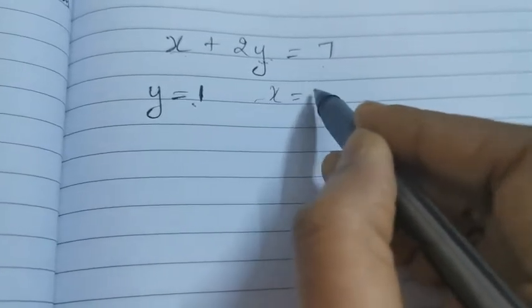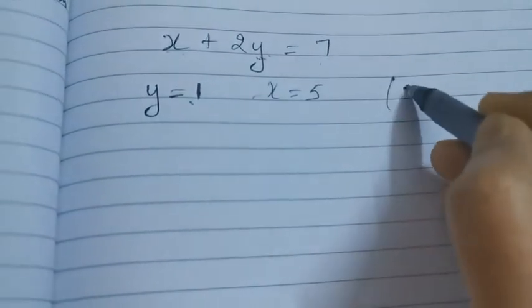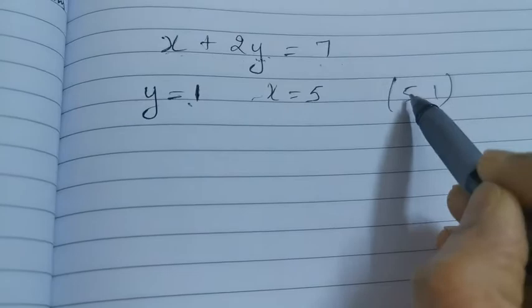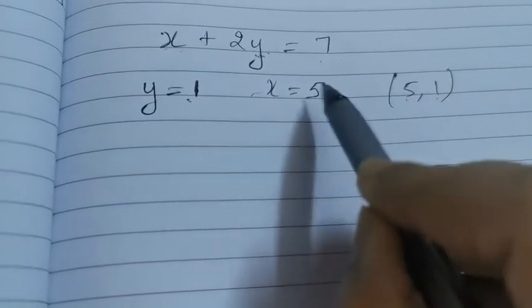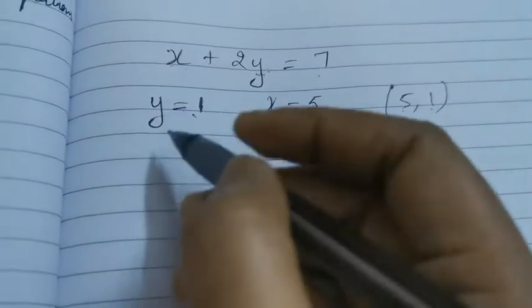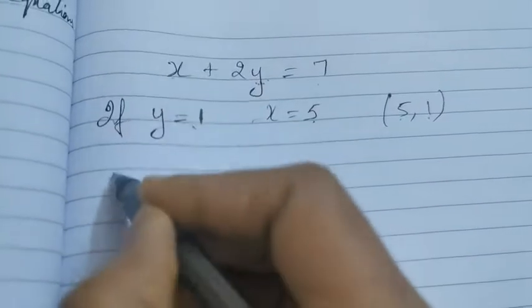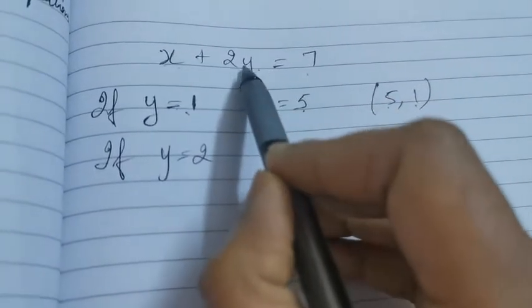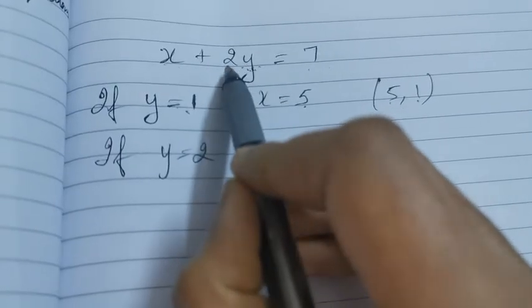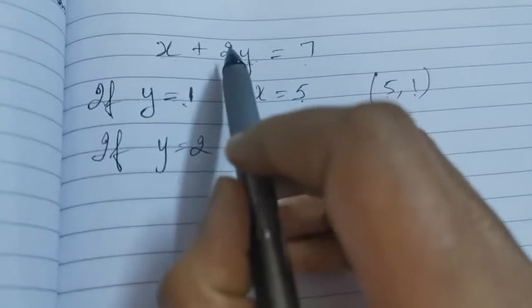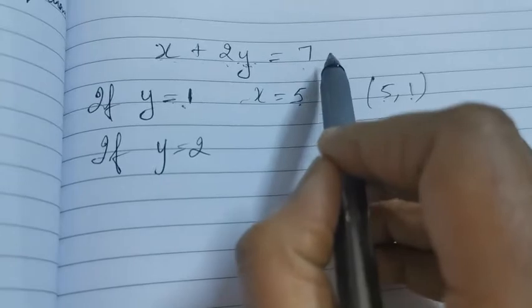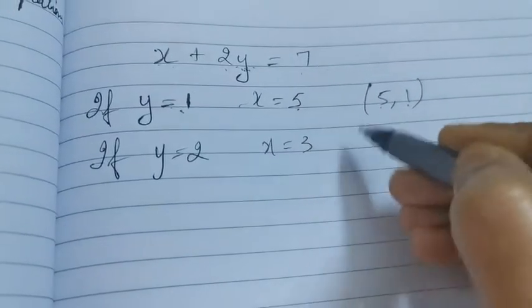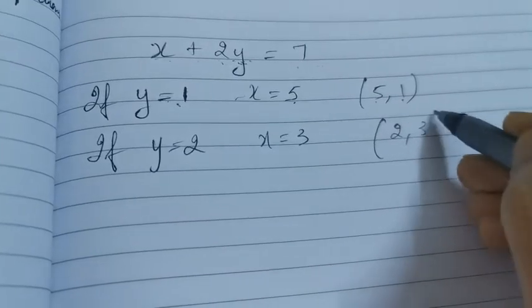So the value of x is 5. So the point here is 5, 1. Remember, always we need to write it in the form of x, y. So 5, 1. Now, if y is equal to 2. Now, when I substitute y as 2 here, it becomes 2 twos are 4. 4 goes to the other side, it becomes minus 4. 7 minus 4 is 3. Now, I get 2, 3.